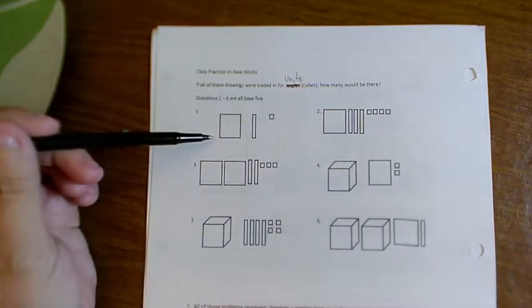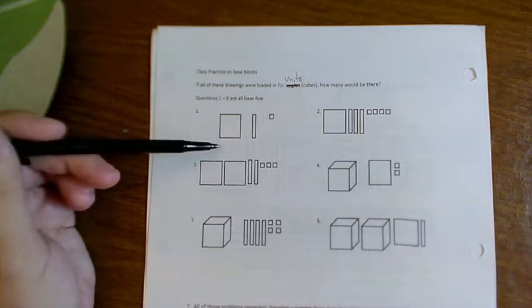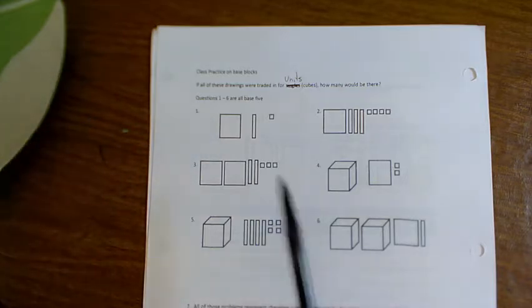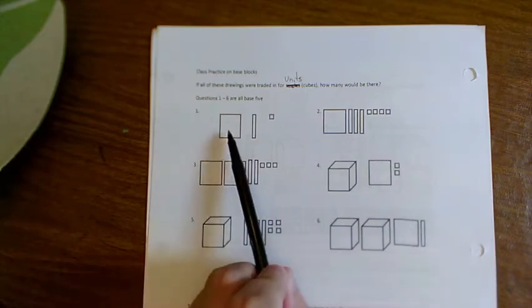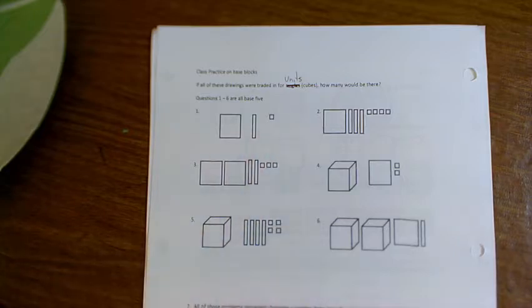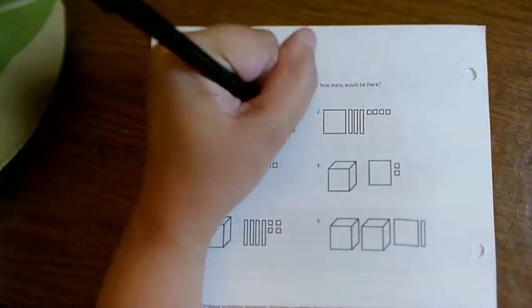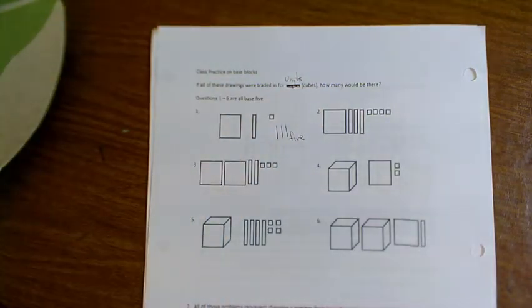We always write our number based on the place values that we have, or the pieces that we have. In this one we have 1 flat, 1 long, and 1 unit. So we would write this as the number 1, 1, 1, and we're in base 5. So we write that word 5 next to it.